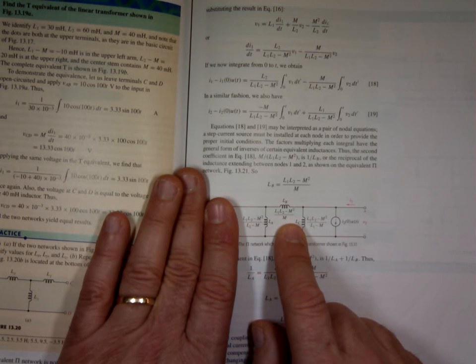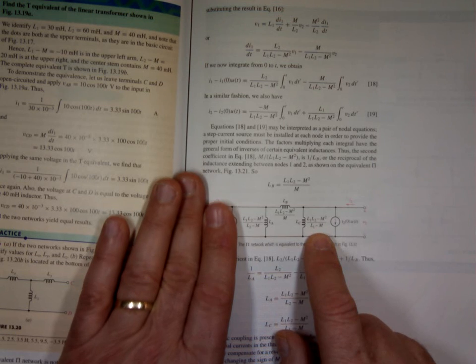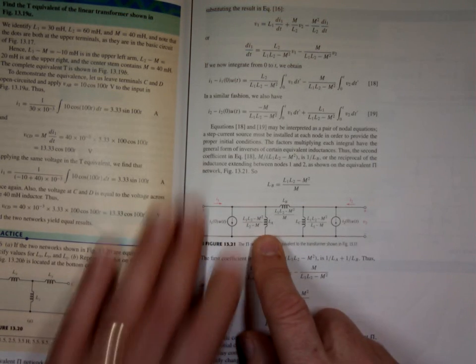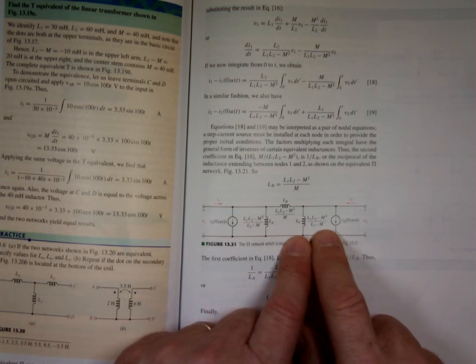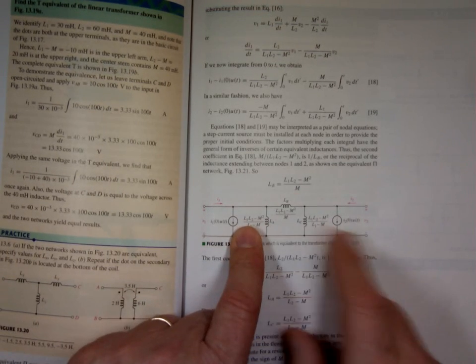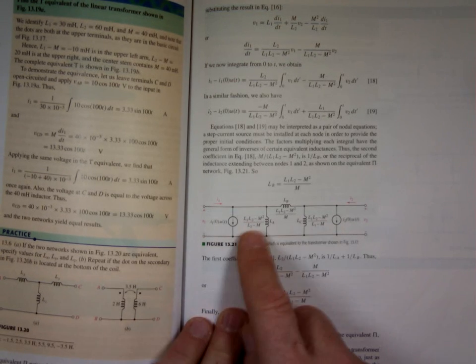The value of the one on the right, this is LA, this is LC, you call them LB there. So this is the one on the, is going to be L1 times L2 minus M squared. The top is always the same for all three of them. But the bottom is not going to be M, it's going to be L1 minus M. The bottom here is L2 minus M.